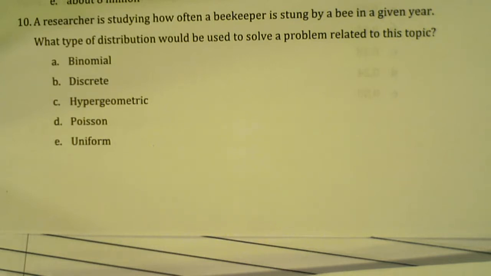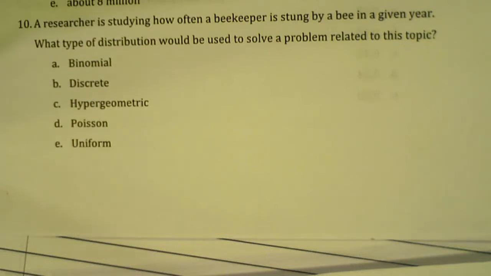What type of distribution would be used to solve a problem related to this topic? Does anyone have any ideas or any thoughts? No? Okay. Using discrete? Why would it be discrete? Because it's like a given number.